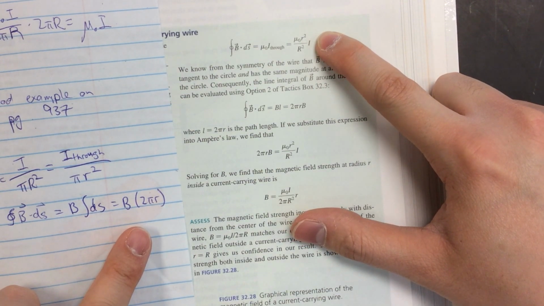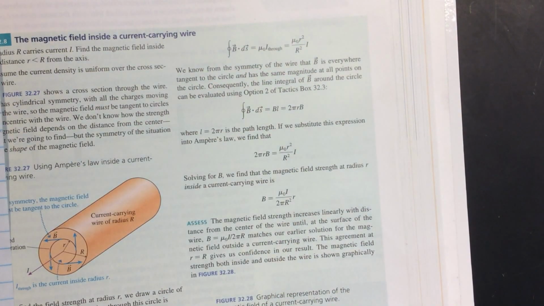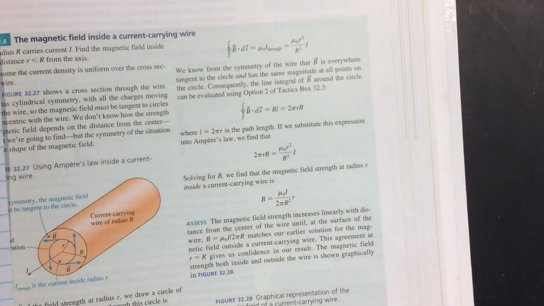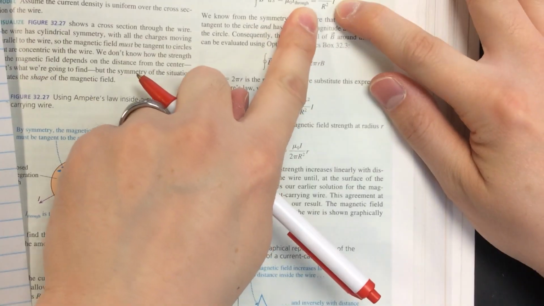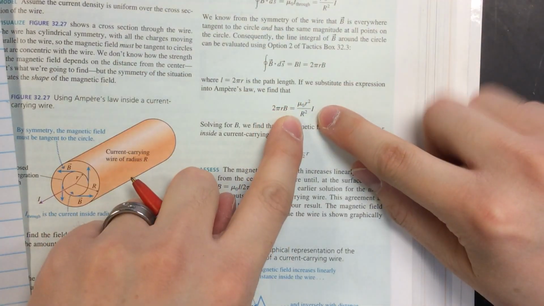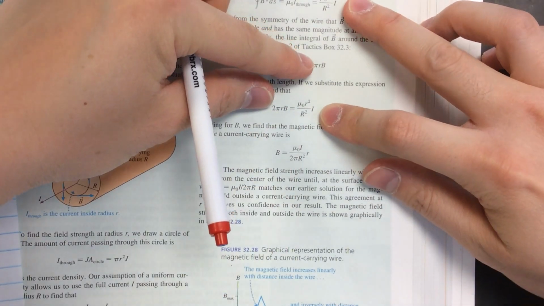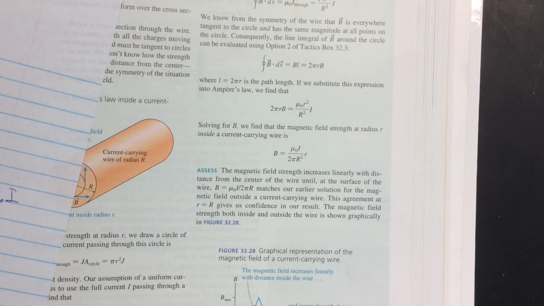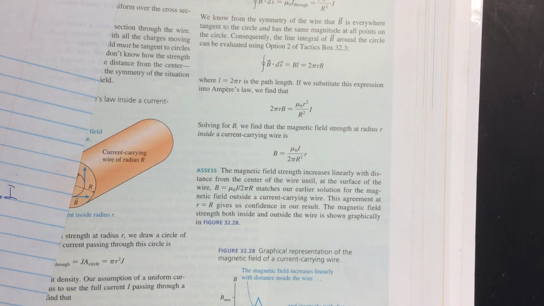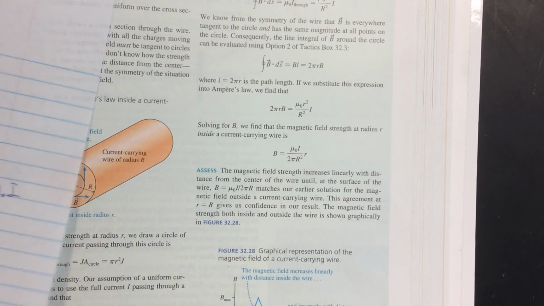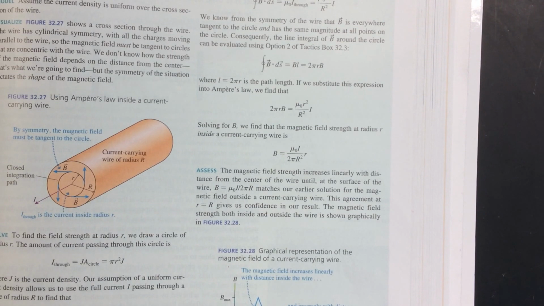I didn't understand where they got the right side. Ah, yeah. You're approaching it from two sides, and then you bring them together, and then you solve for B. The right-hand side was all from figuring out how much current is going through, and then this is the left-hand side. Okay. Cool. Any questions on that?